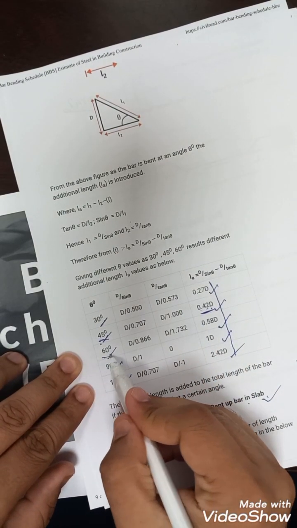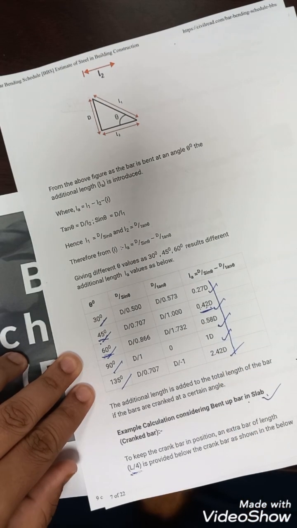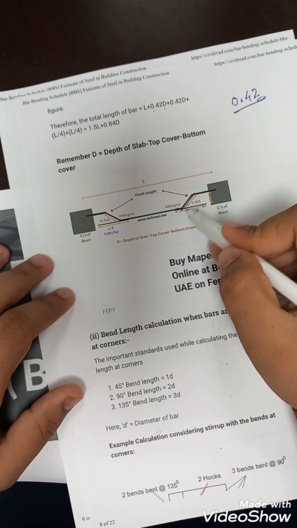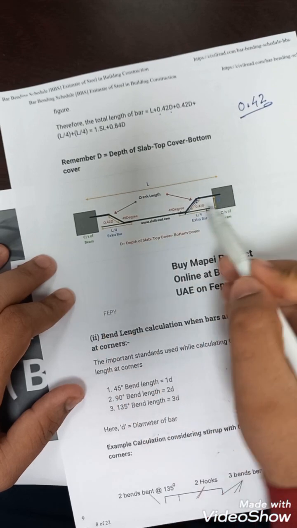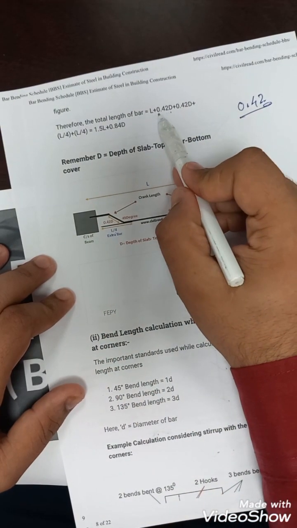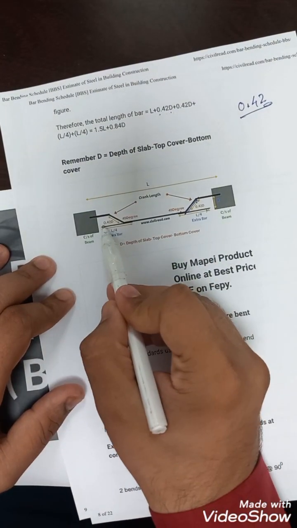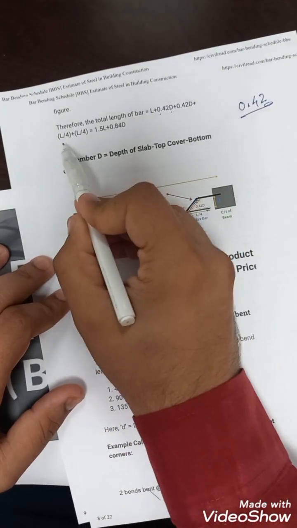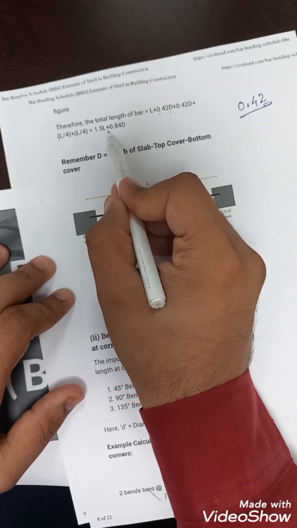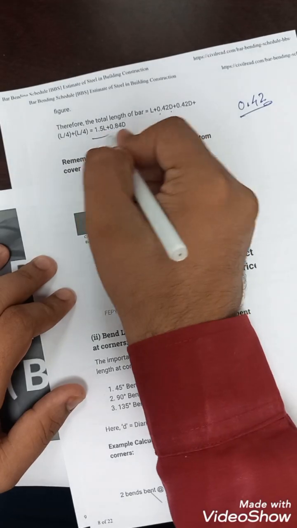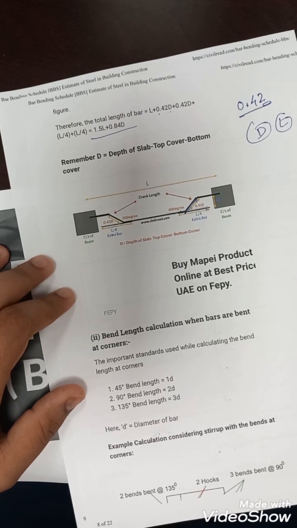At that time he used 60, he bent the bar at 60 degrees, then we are using 0.58D. So now here he bends 45 degrees on both sides, so there I will use 0.42D, 0.42D. Same as this one: L plus 0.42D plus 0.42D plus L by 4. This length is L by 4 plus L by 4 plus L by 4. Total is 1.5L plus 0.84D. Here put the values of D and L and you get the answer.